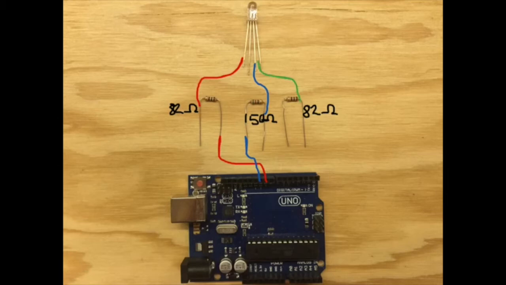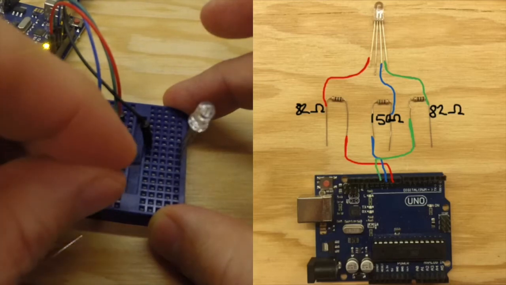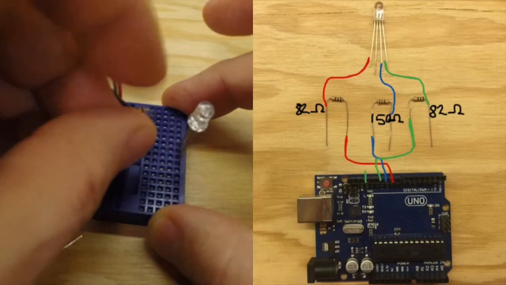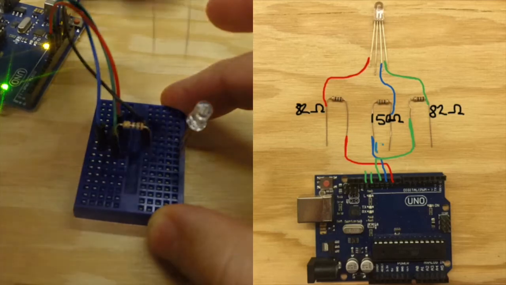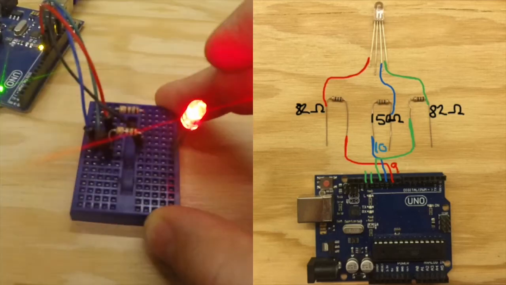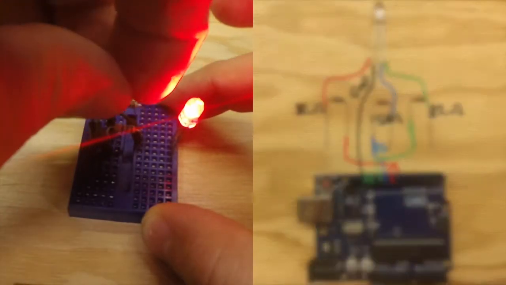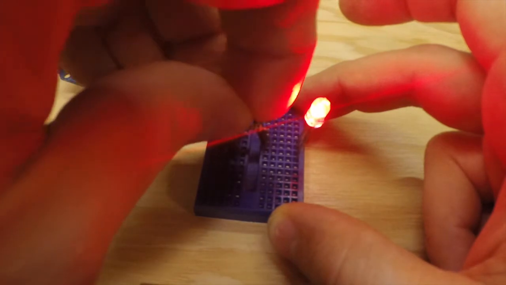But in my case, I use these values. And the green pin to another 82 ohm resistor. Connect that to pin 11. The blue one to pin 10. And the red pin was pin 9. And ground, of course, connected to ground. 150.